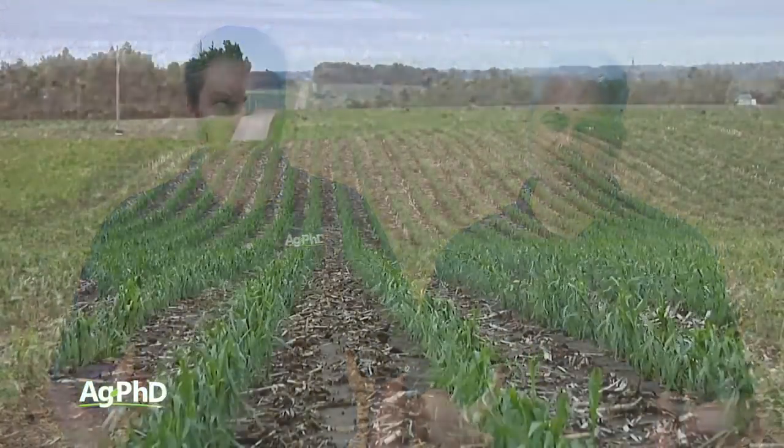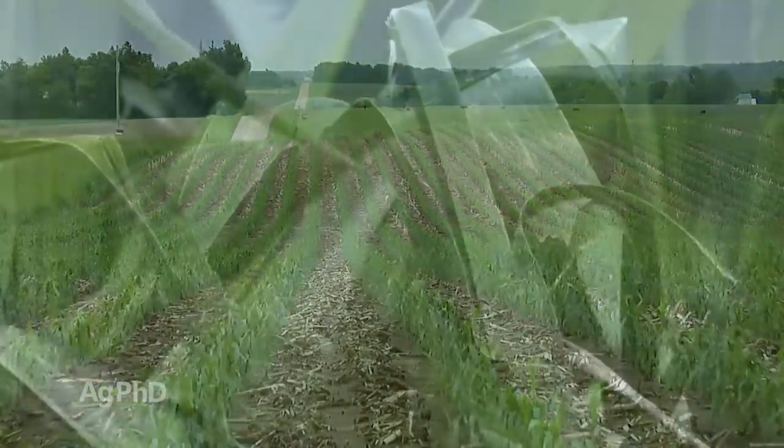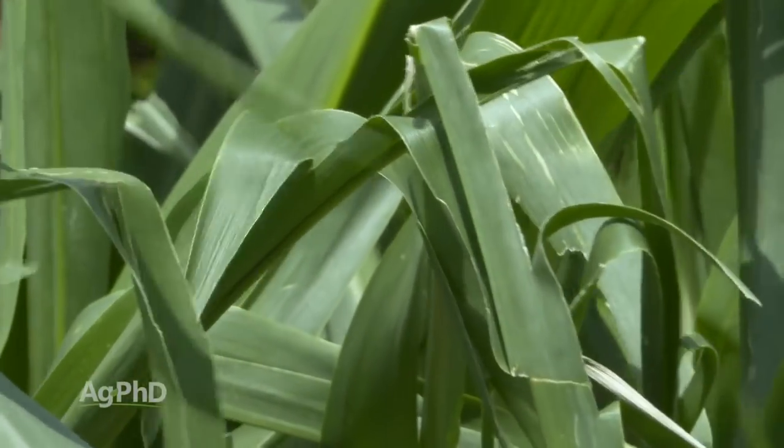One of the worst things that can happen to you on the farm is getting hail. When your crop gets hailed out, it's no fun. But we want to talk today about evaluating that stand and what you can do after the hail event has happened.